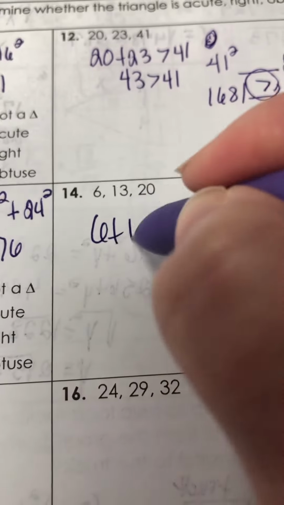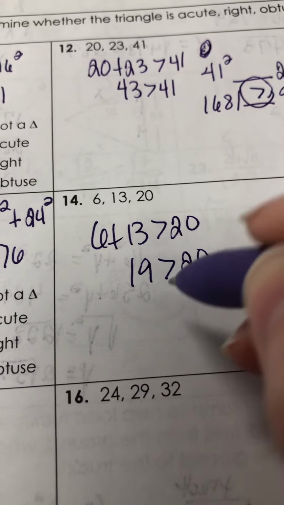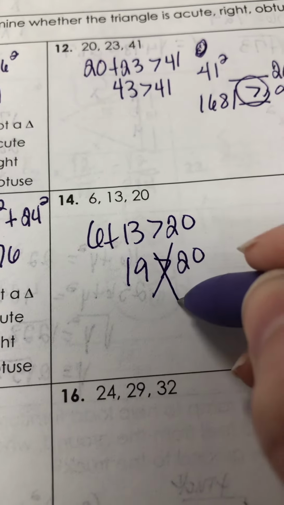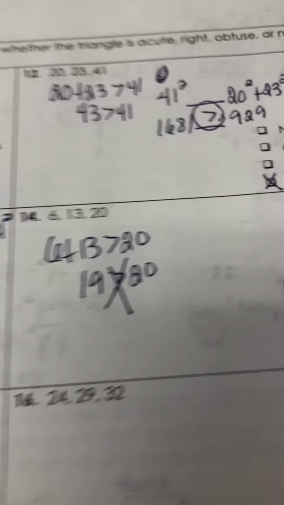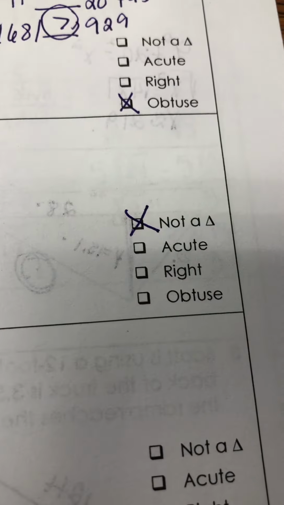Next, we have 6 plus 13 should be greater than 20. But look at this, 19 is not greater than 20. So since that is a false statement, that tells me that I will not have a triangle at all.